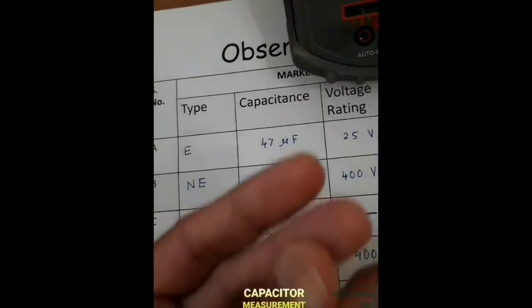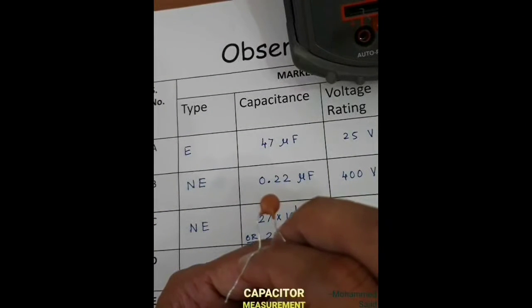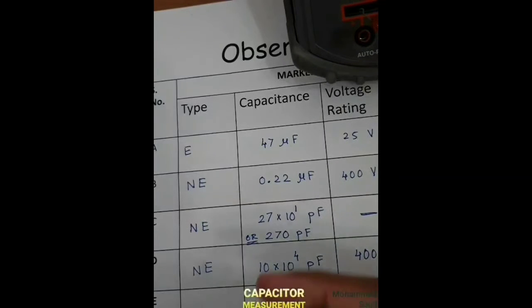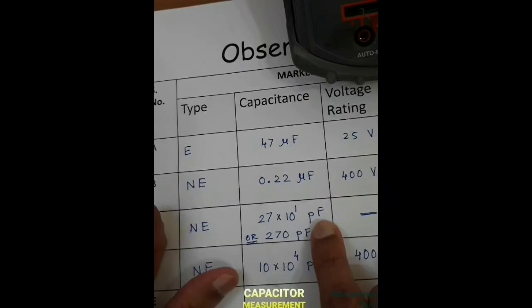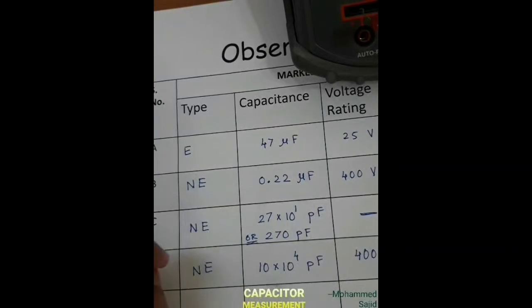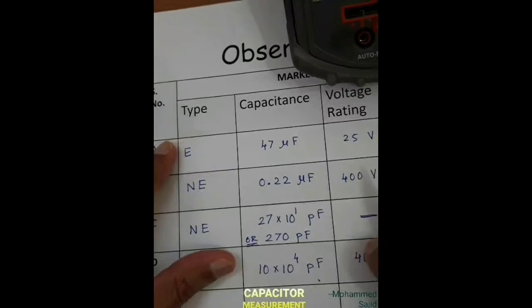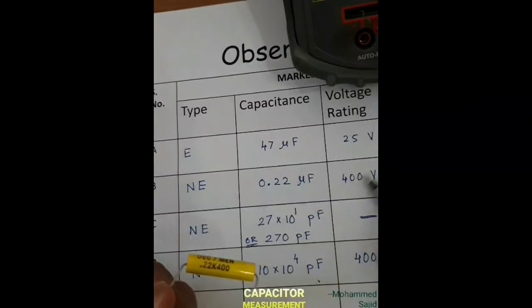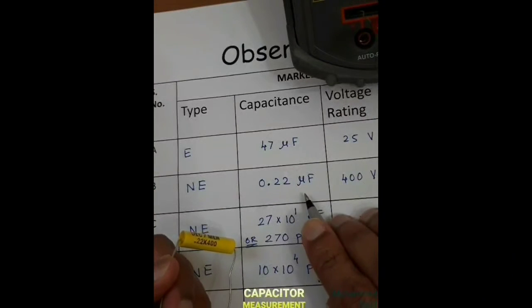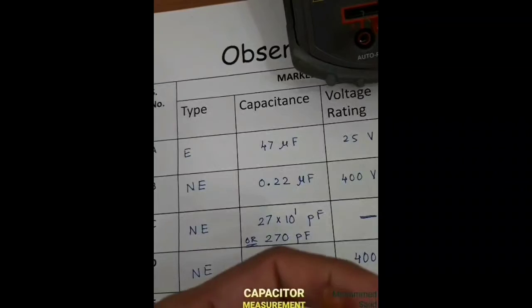So this one is also a non-electrolytic capacitor, because there is no negative or positive sign. And the number written here is 271, that is 27 multiplied by 10 raised to 1, that is picofarad. Let me remind you again, if a 3-digit number is there, you have to write the unit pico. But if the value is given on a non-electrolytic capacitor with a decimal point, what is the unit? Microfarad. Okay, here picofarad.